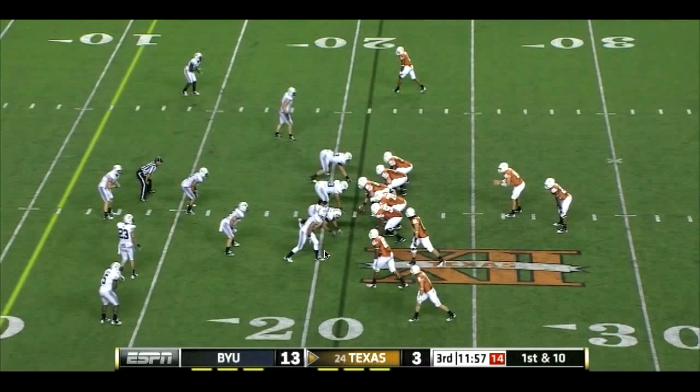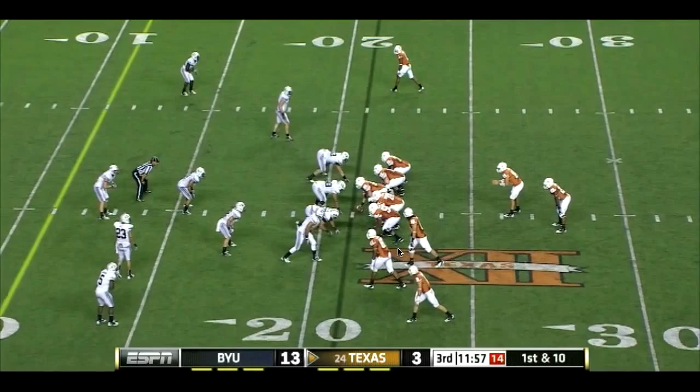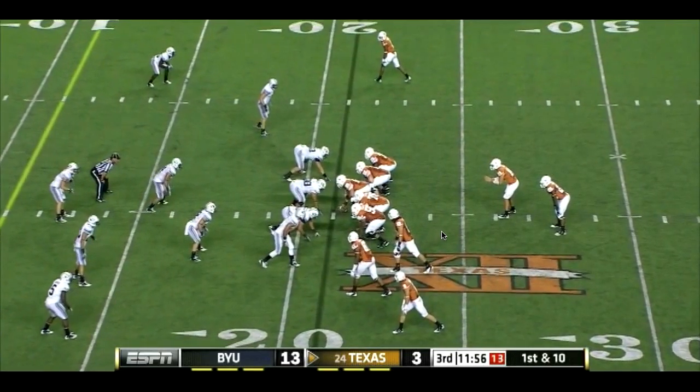So here's another version of zone read. Now you could actually tell by alignment whether we were going to run zone read or power read with David Ash in the game. Zone read, we had the triangle formation. Power read, we were going to run trips. So let's look at this version.